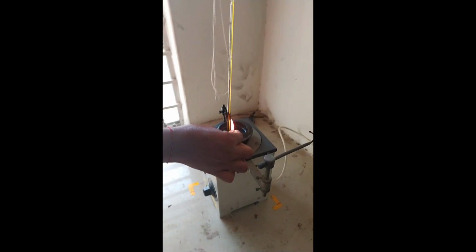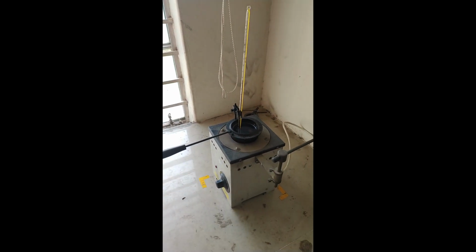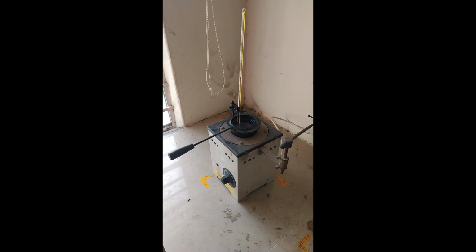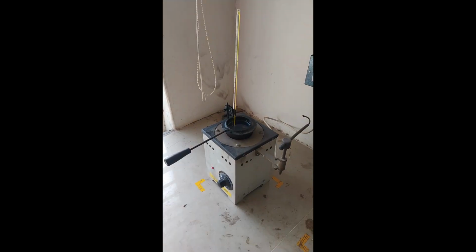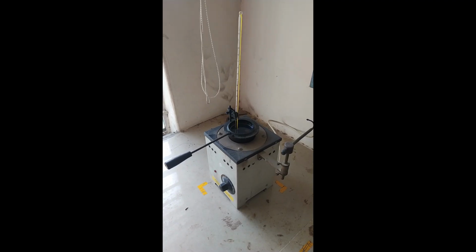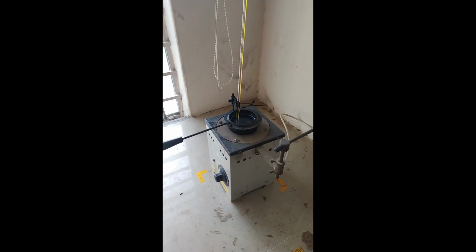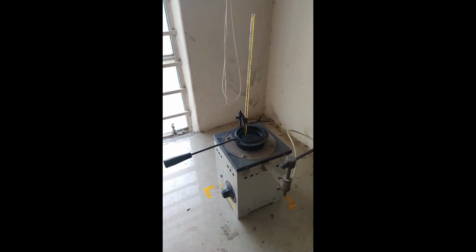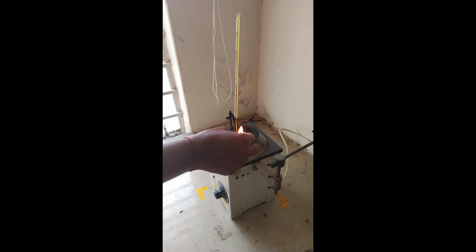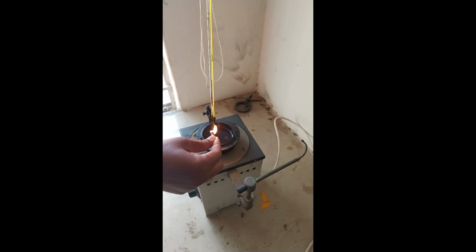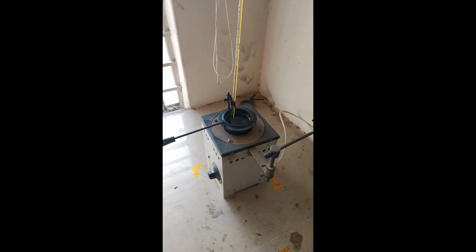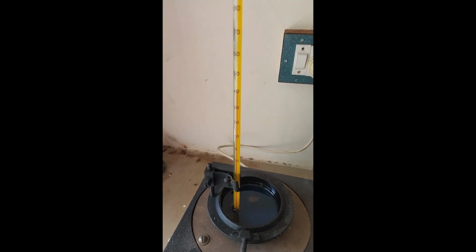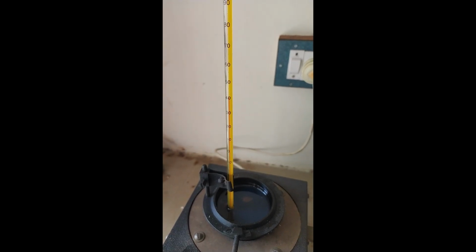Using a matchbox, we have to show the flame over the surface of the diesel, because the heated surface of the diesel will be vaporized. Again, we have to show the flame over the surface of the diesel. Now note the reading. Now 40 degrees is the reading. There is no flash point.